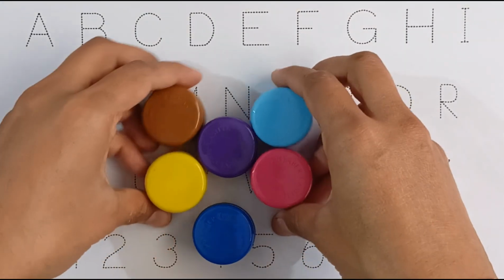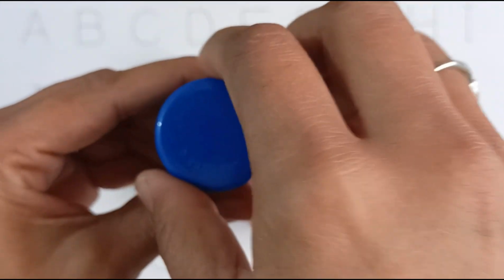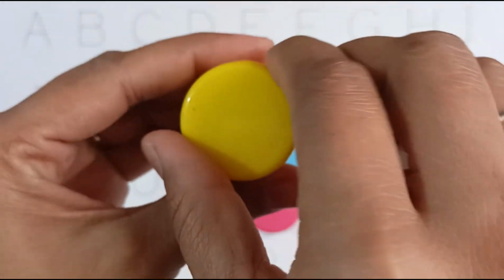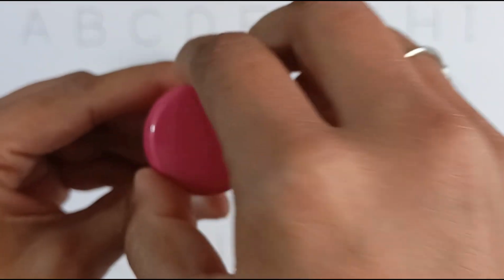Hello kids, let's learn colors name. Blue color, which color kids? Blue color. Yellow color, which color kids? Yellow.